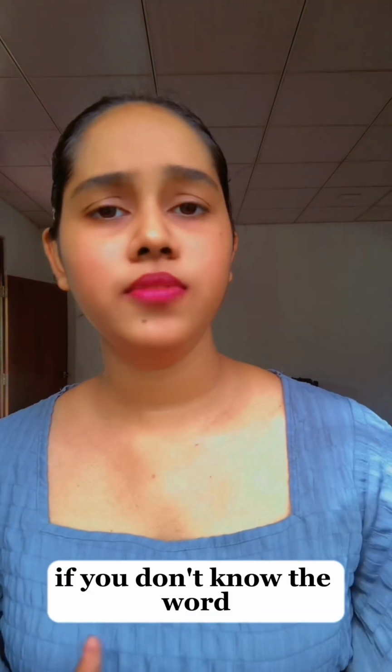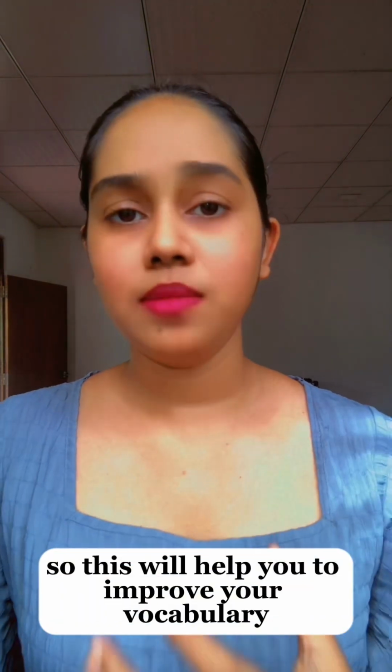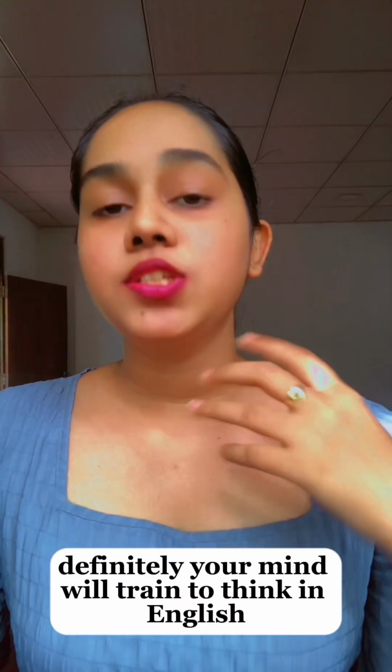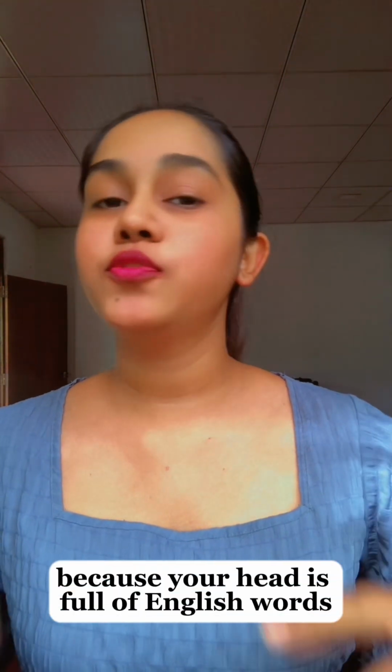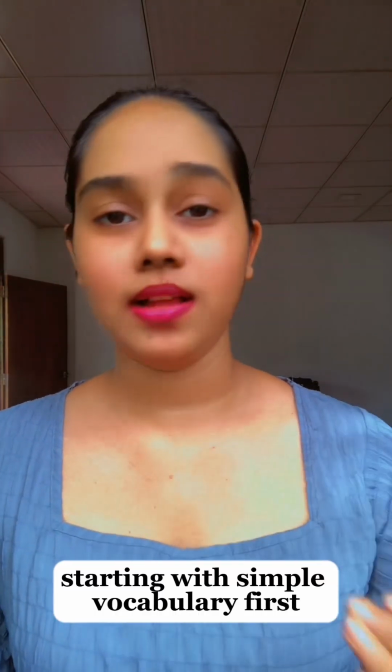If you don't know the word, try to find out the word. This will help you to improve your vocabulary. When you improve your vocabulary, your mind will definitely train to think in English, because your head is full of English words. So you can start this journey with simple vocabulary.